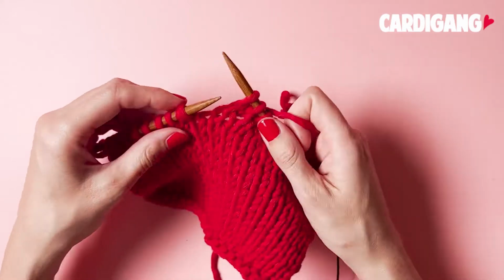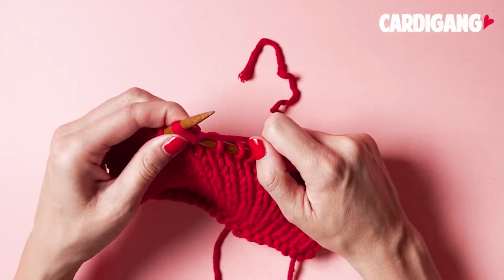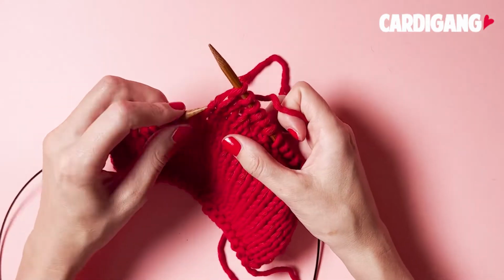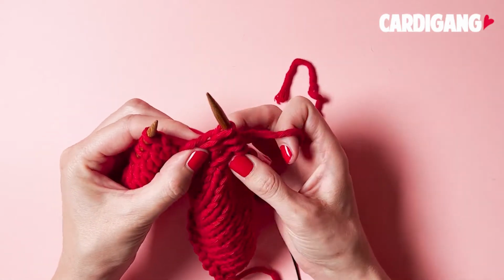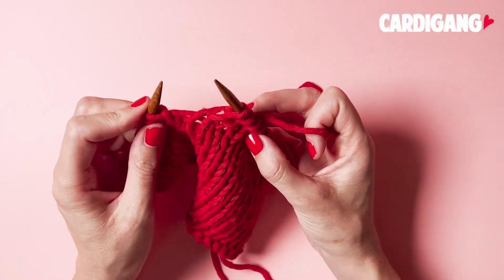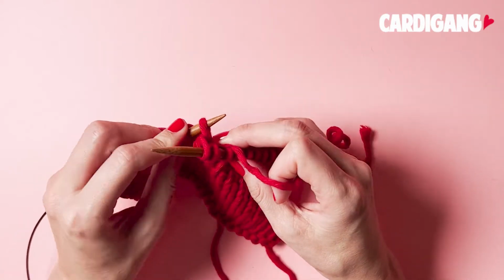The other way that we can go backwards in our work is to use our left needle to pull an already knitted stitch off the right and back onto the left. So to do that, you're going to want to go into the stitch below the stitch you've just knitted. So that's capturing the stitch from the row before.